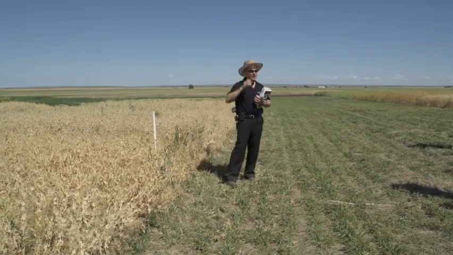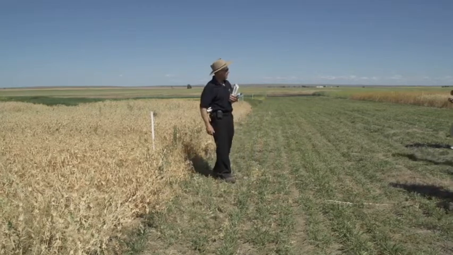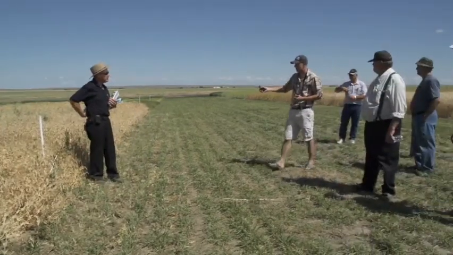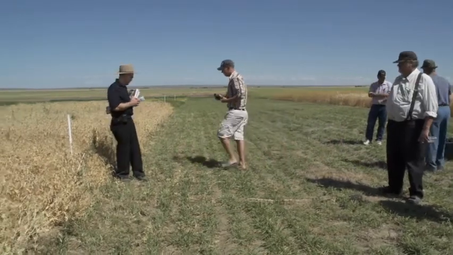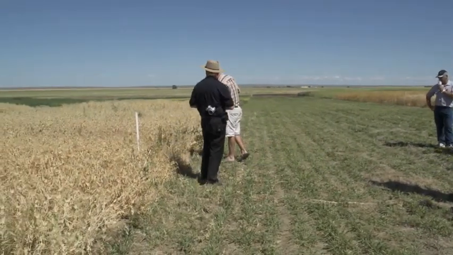I don't know if Ken is here, or do you want to comment on it? Our variety trial, and then this is a herbicide trial, to the right. Okay. Do you want to say just a bit about what you've got going on here?